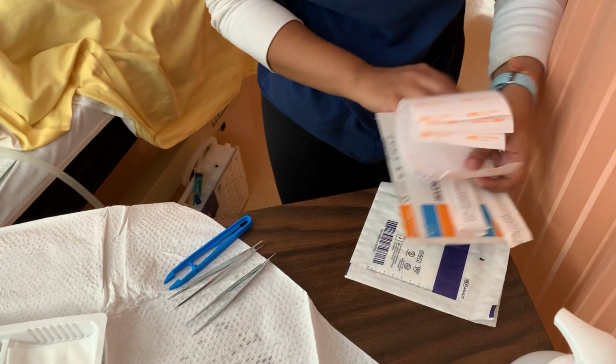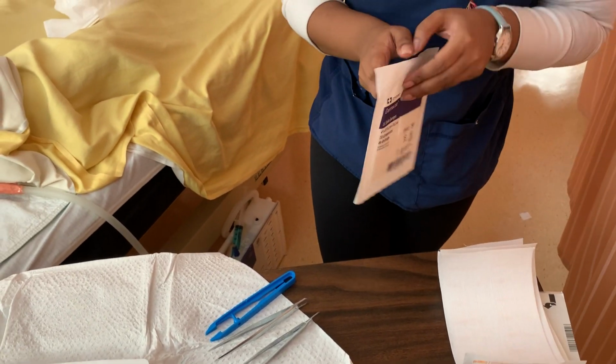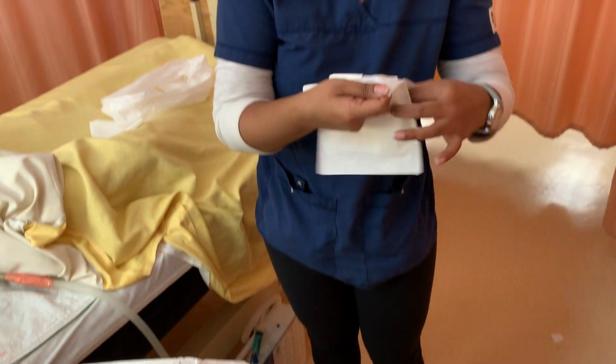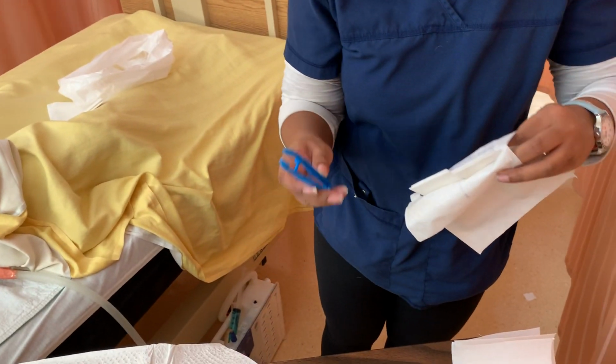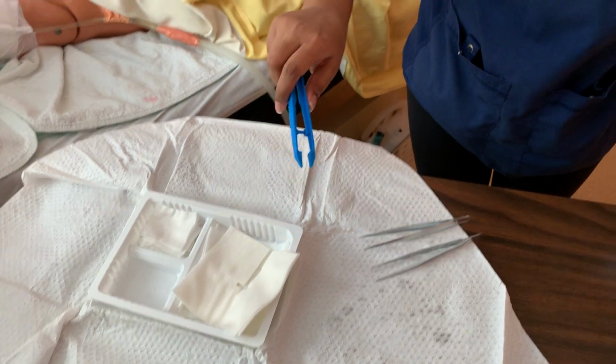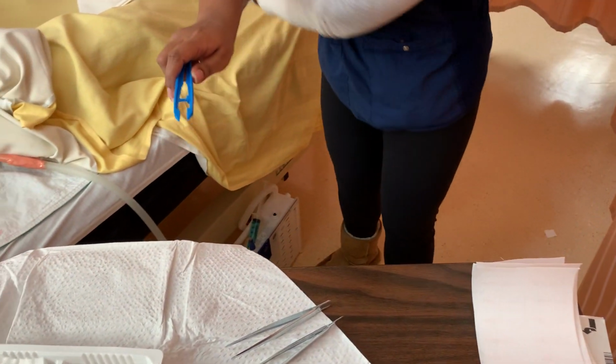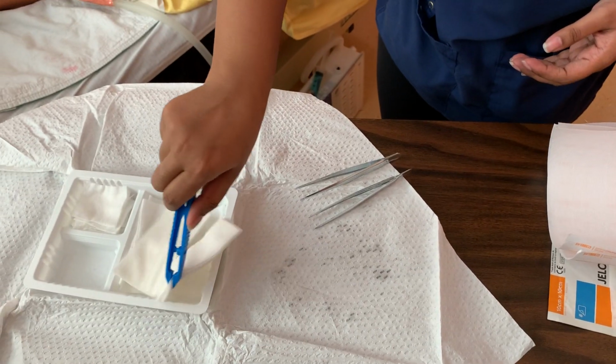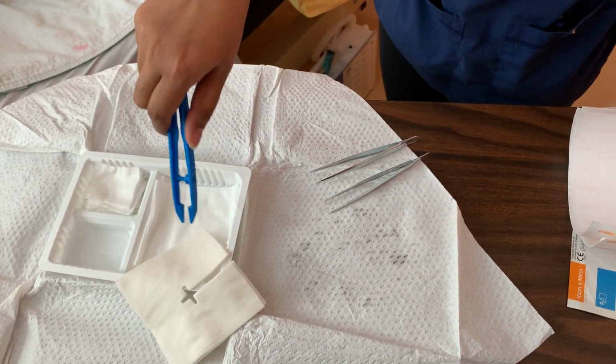I'm just going to wing this packaging back. Take out my IV drain sponge. Just throw that out. I can just move it a little bit here, still within my sterile border.